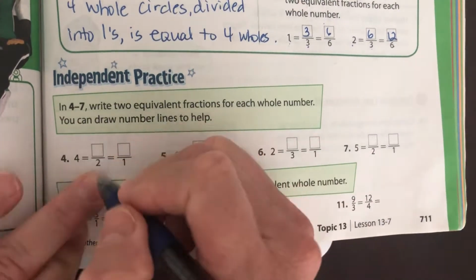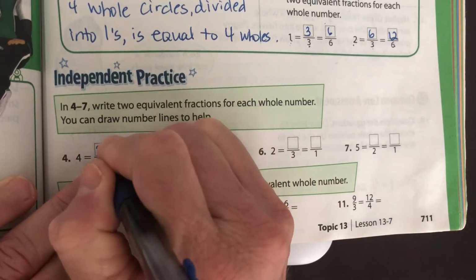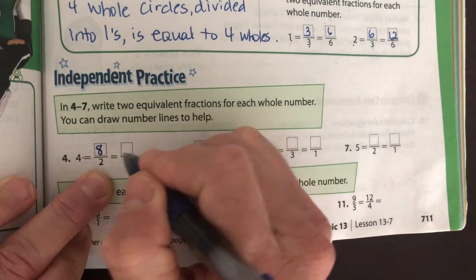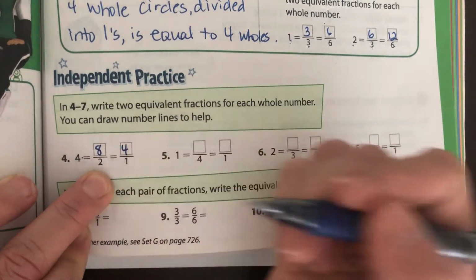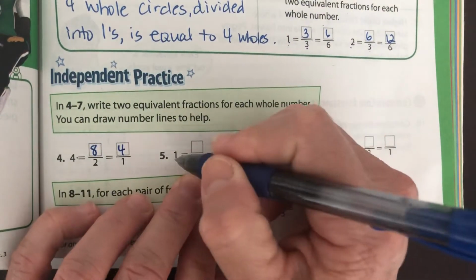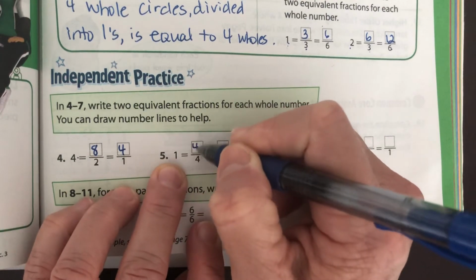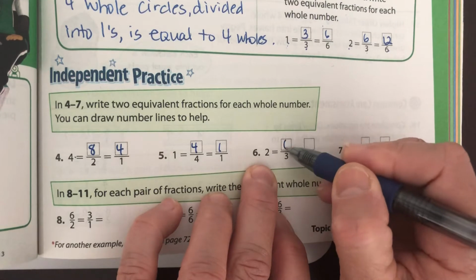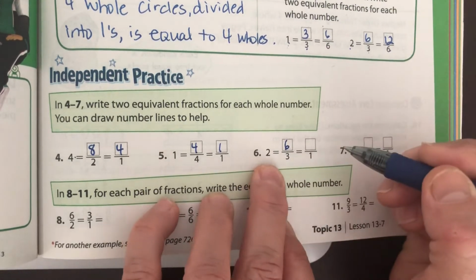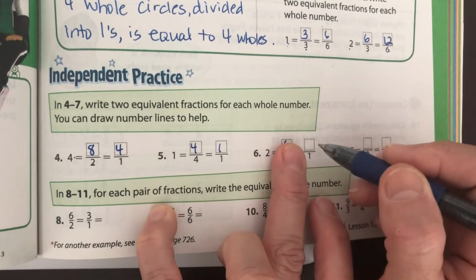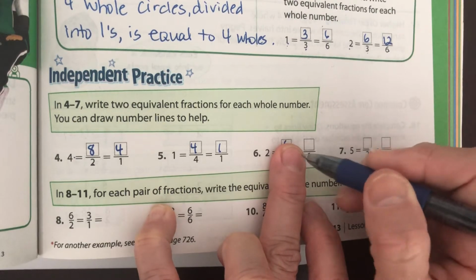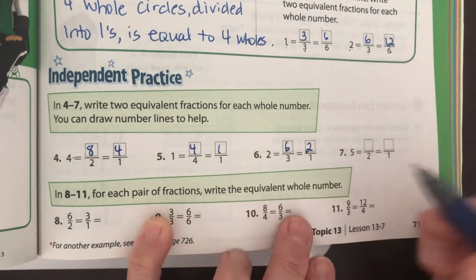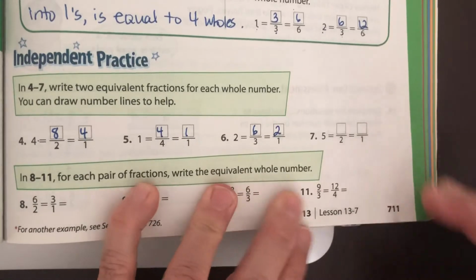Okay, so 4 is 8 halves. 8 divided by 2 is 4, and 4 divided by 1 is 4. This is to equal whole number 1, so these numbers have to be the same. 4 fourths, 1 once. To equal 2, this would be 6 thirds. 6 divided by 3 is 2. And then what number divided by 1 is 2? That would be 2. Okay, they don't have to necessarily get bigger or smaller. It doesn't matter what order they're in.